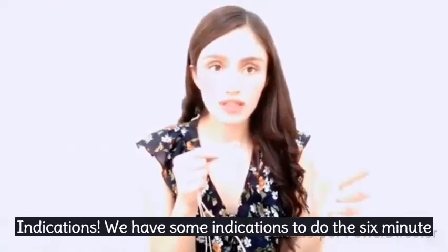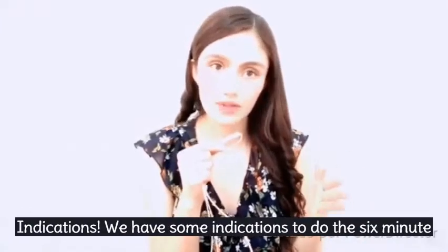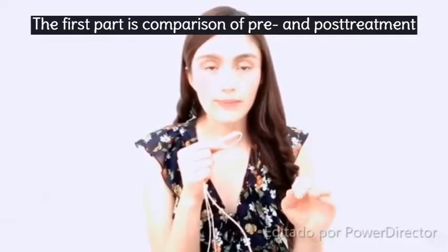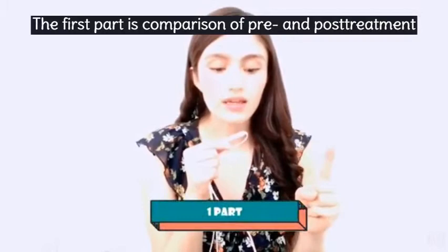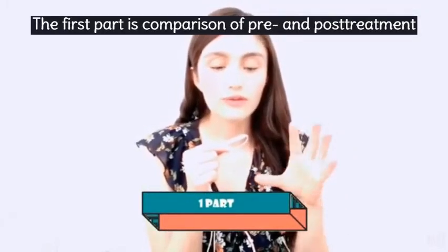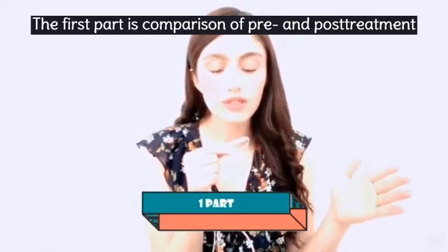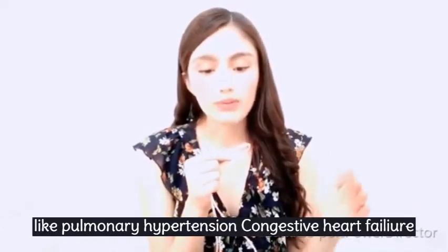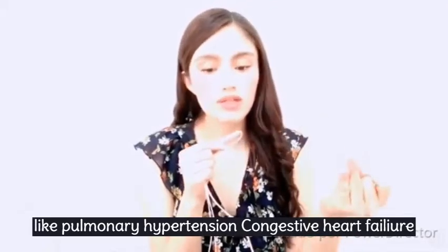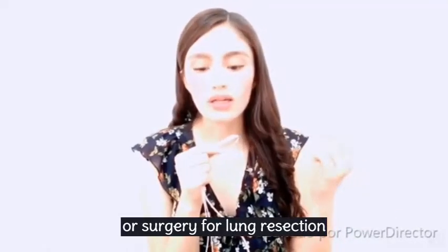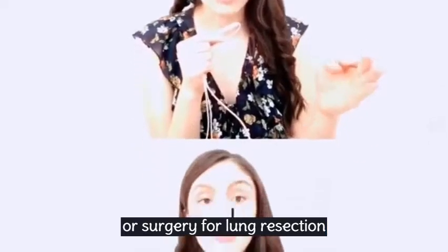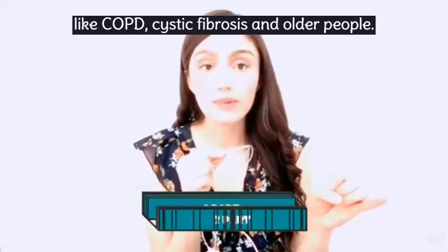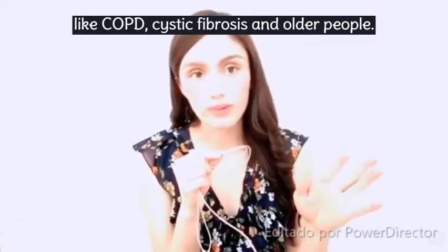Indications. We have some indications to do the 6-minute walk test. These indications are divided into 3 parts. The first part is comparison of pre- and post-treatment or intervention functional status, like pulmonary hypertension, congestive heart failure, or surgery for lung resection. The second part is assessment of functional status, like COPD, cystic fibrosis, and older people.